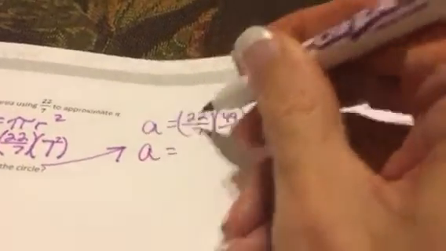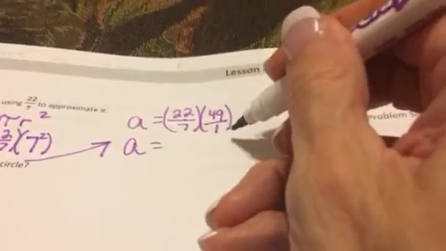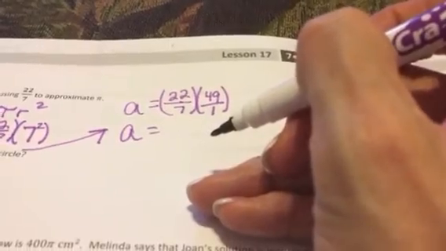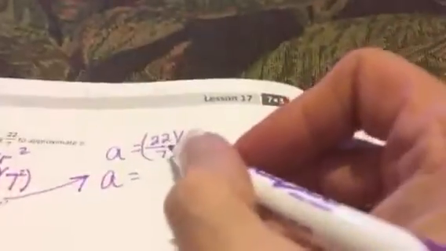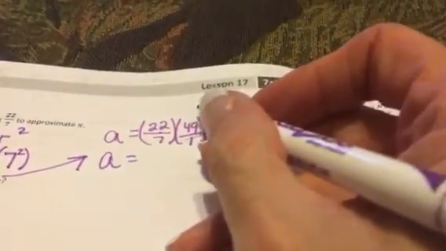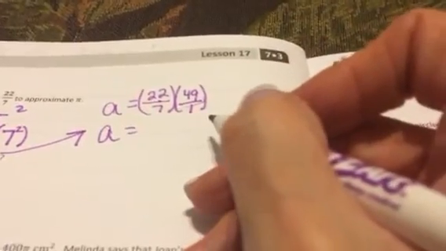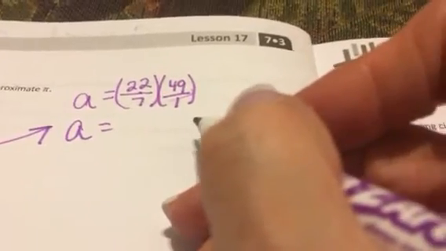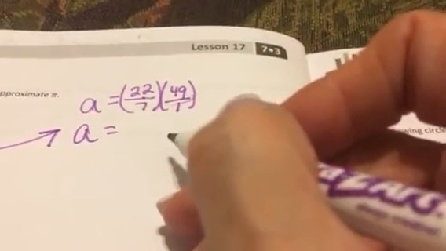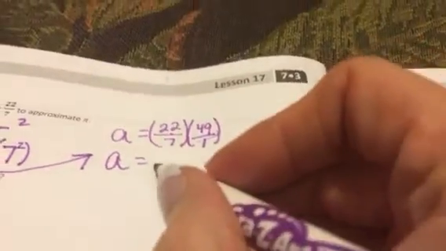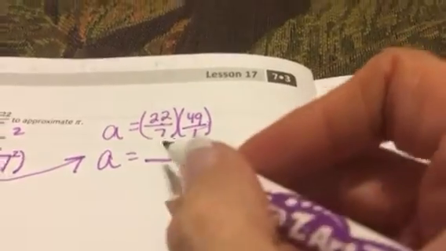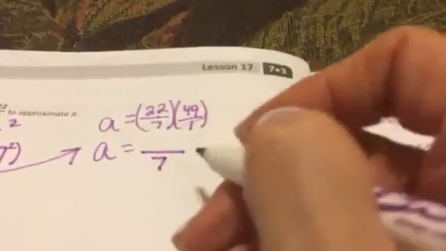Remember how I always say, multiply across the top, multiply across the bottom. Now, if you know how to cancel out numbers that go into each other, you can. But I don't have time to be teaching all that, so I'm going to pretend you don't know. If you do know, you would mark out the 7 and put a 1, the 49 and put a 7. So get your calculator, type in 22 times 49, multiply across the top. Write down your answer. Now, multiply across the bottom. That's the easy one. 7 times 1.